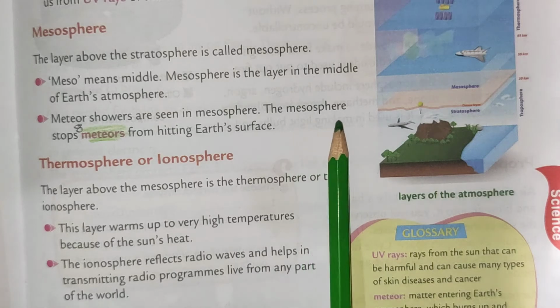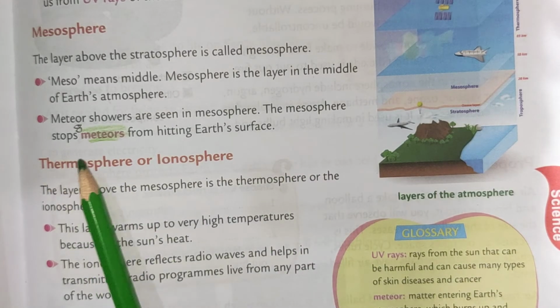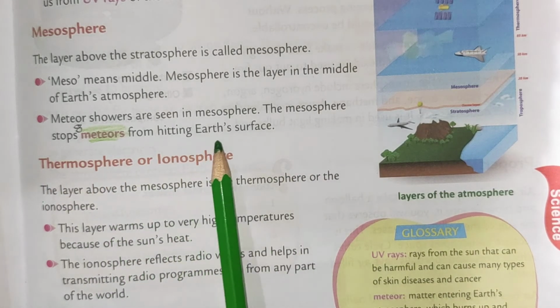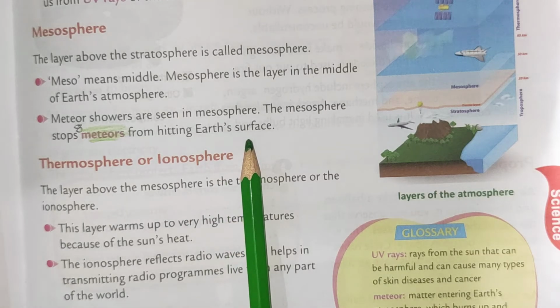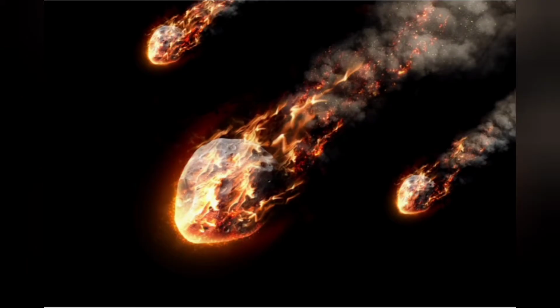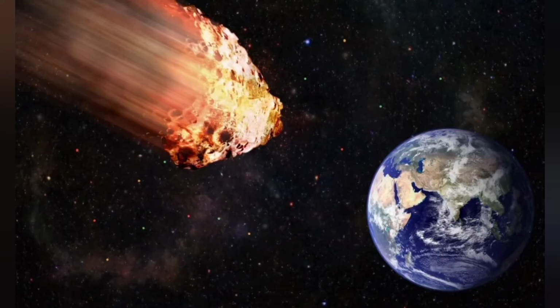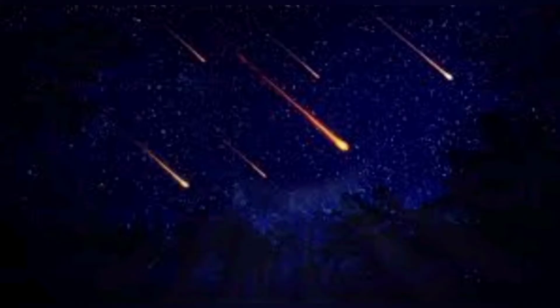The mesosphere stops meteors from hitting Earth's surface. In the picture given are the meteor showers. These, however, when we look at them from the earth, can be seen as shooting stars. So these shooting stars are the meteor showers.